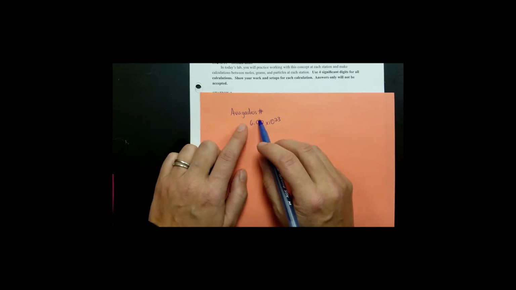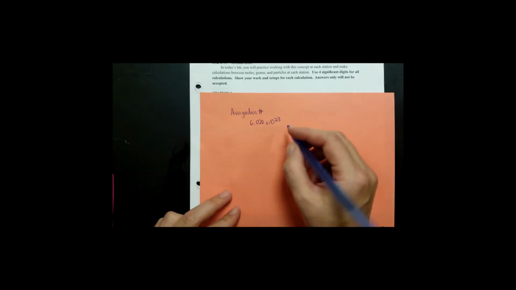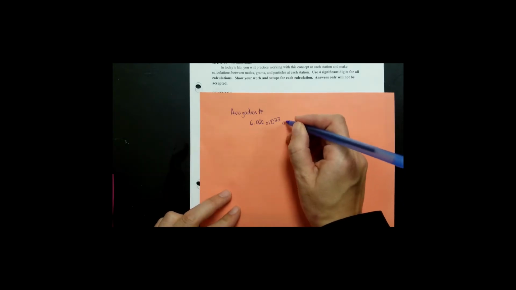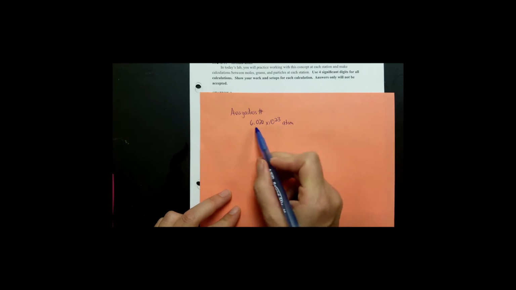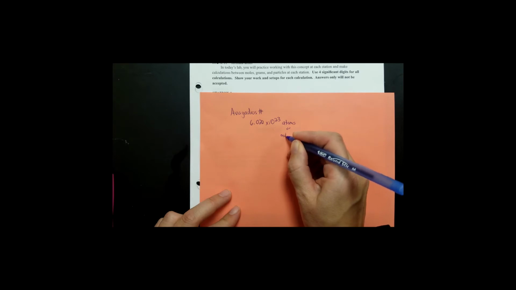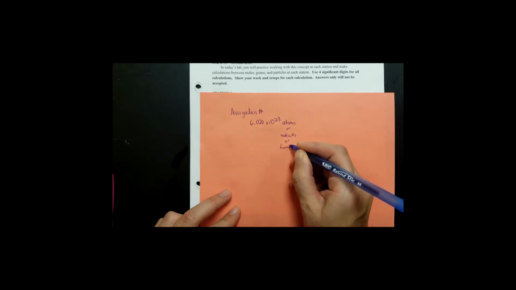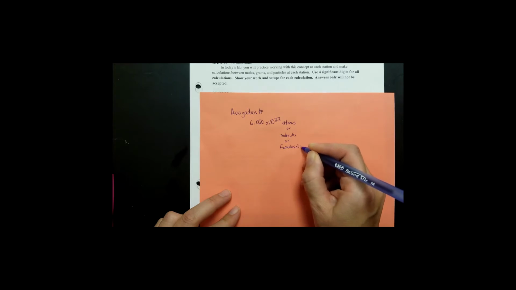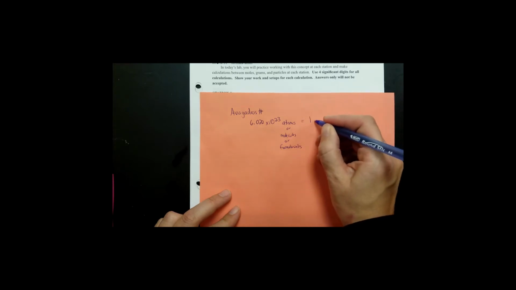What Avogadro's number does is define the word mole. Avogadro's number says that there are this many atoms or molecules or formula units in 1 mole of any substance.